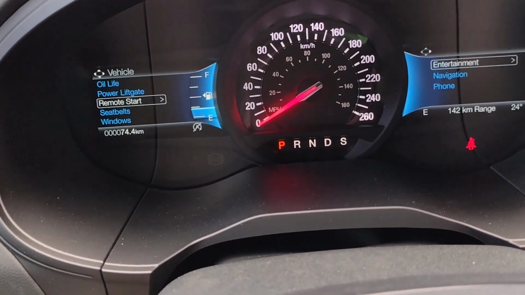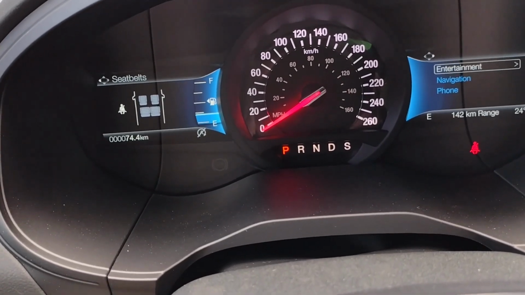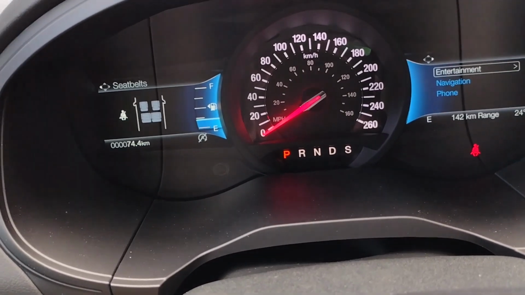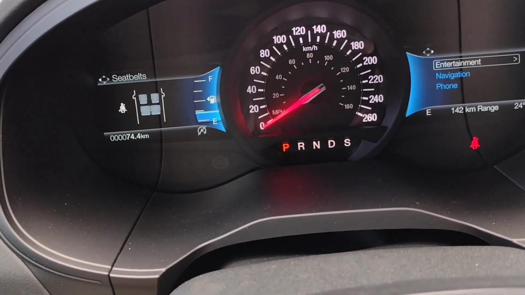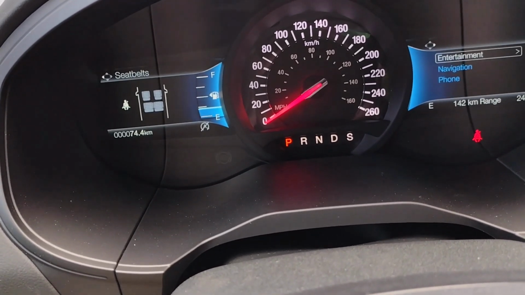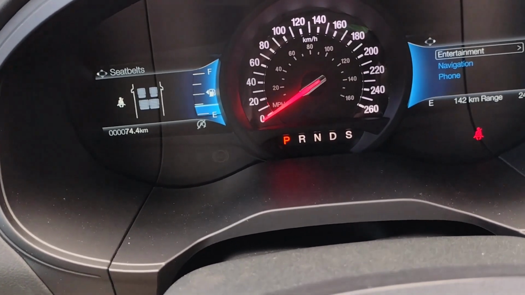Go back a screen, seat belts. It lets us know who's wearing them and who's not. So the back ones will not automatically check, but once you do them up, it'll let you know if people undo them. So if you're worried about your passengers undoing their seat belts, you can monitor from here.